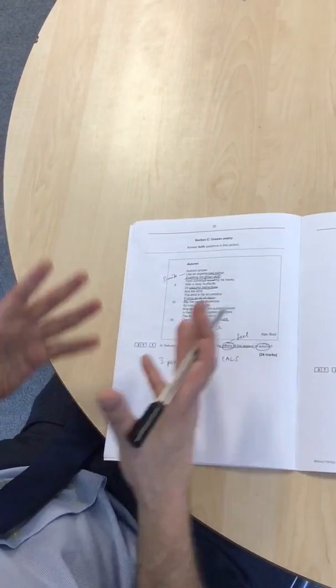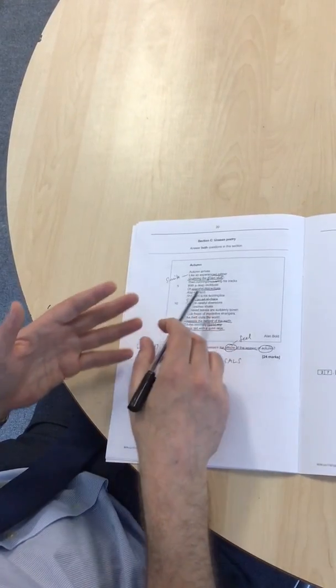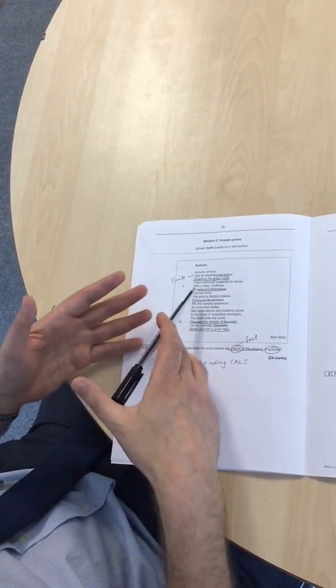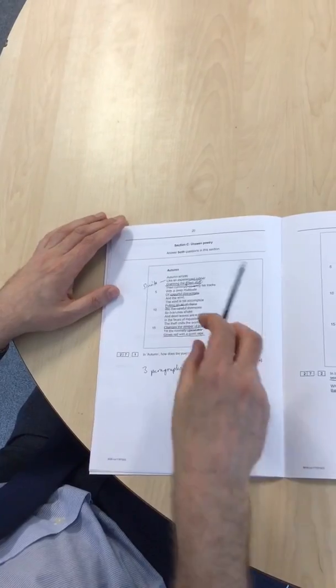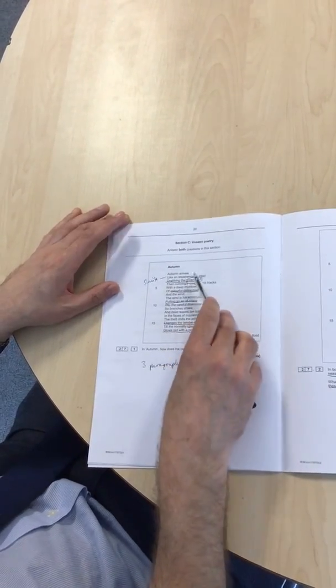So, what do they really mean about autumn? Why are they talking in terms of nature? Why are they talking in terms of wealth? And why are they making this comparison? So there's a paragraph there that you could make using CALSK.